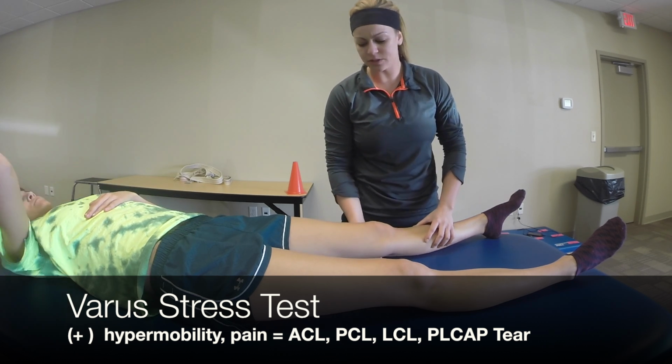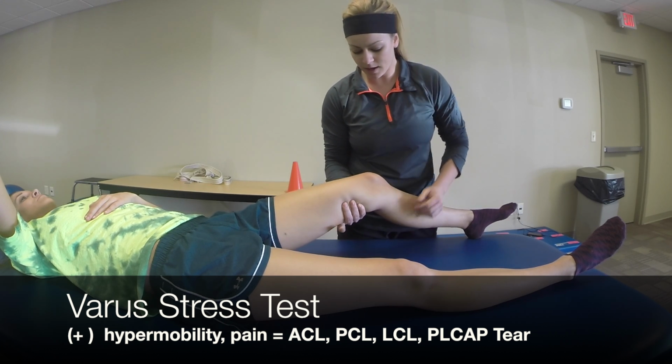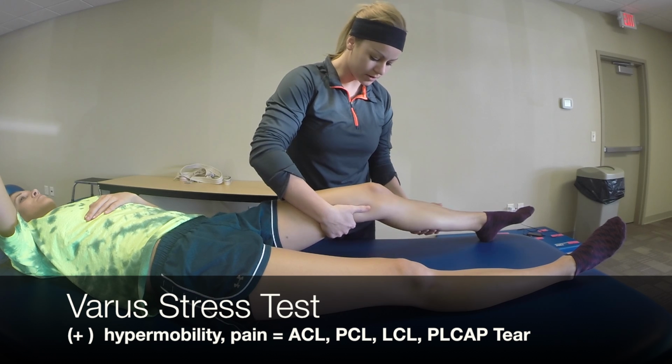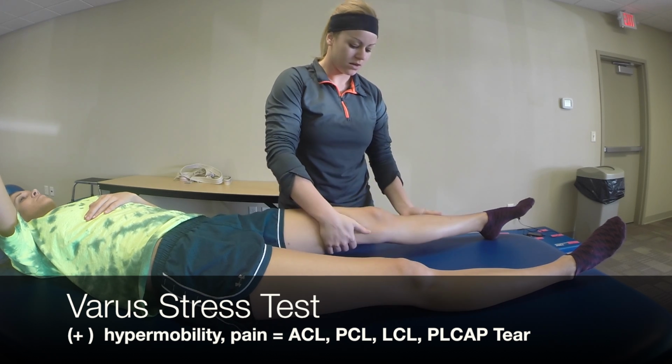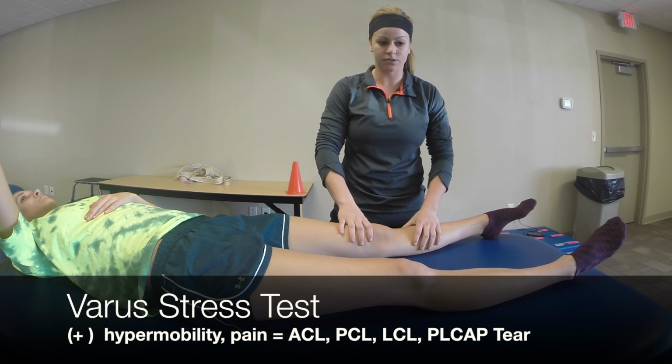And then we're going to redo the test at about 30 degrees of flexion, do the same thing, and apply a varus force. And that is just going to be more indicative of the LCL.